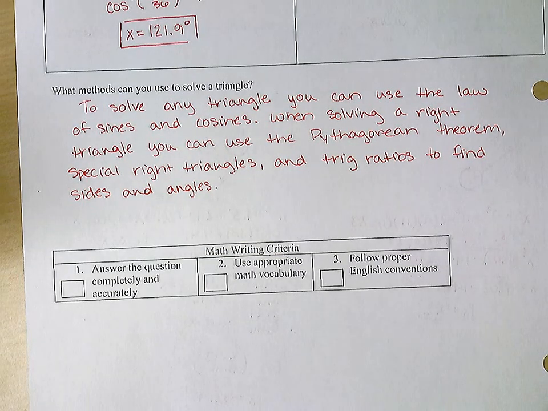If you did write SOHCAHTOA, I wouldn't mark it wrong, but they are trig ratios. Are Pythagorean theorem and then the special right triangles the only ones that work, or did we learn any other ones? I feel like we learned other ones. No, we did Pythagorean theorem, special right triangles, and then our trig ratios, and we did inverse trig ratios, so that would be included in there too.